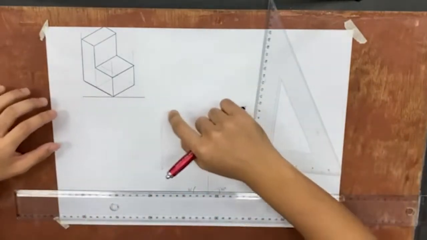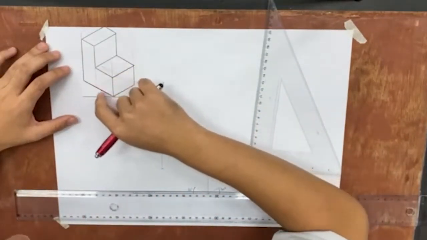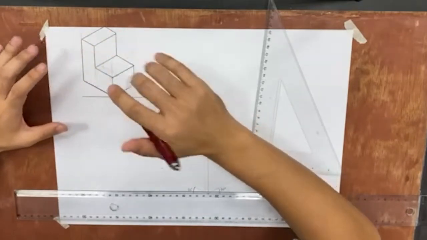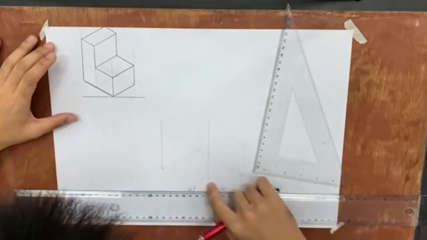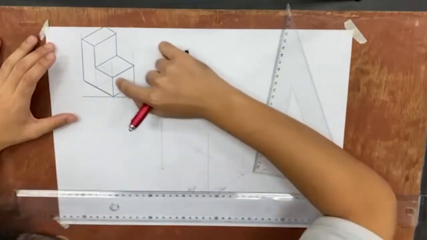Now, I'm drawing the parts here. You can draw a small part, one part at a time, to complete the drawing. As now I'm doing this small one, all the lines here are from here.